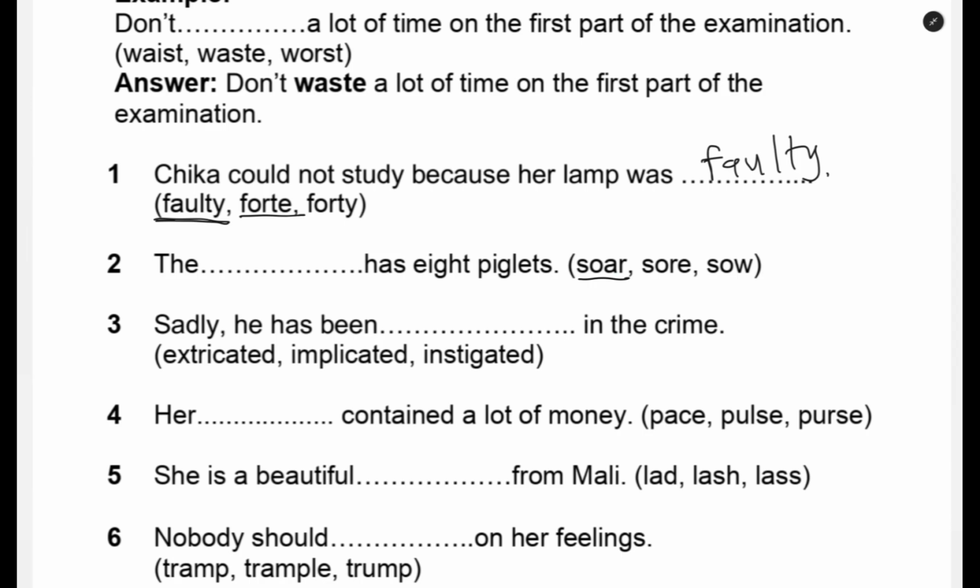So instead of saying the price of food has gone up, you can also say the price of food has soared, meaning to go up or to rise. That is the meaning. Then the second one means painful or tender, and it does not fit in this context. It does not fit in this context.